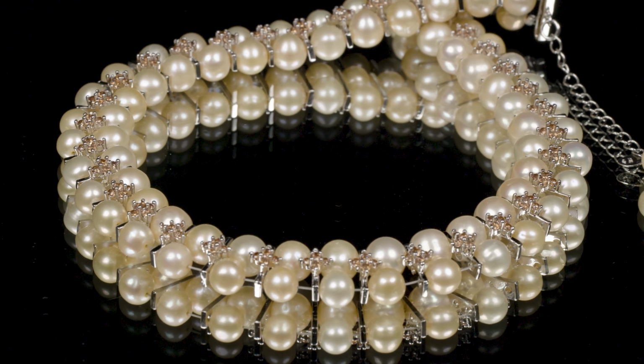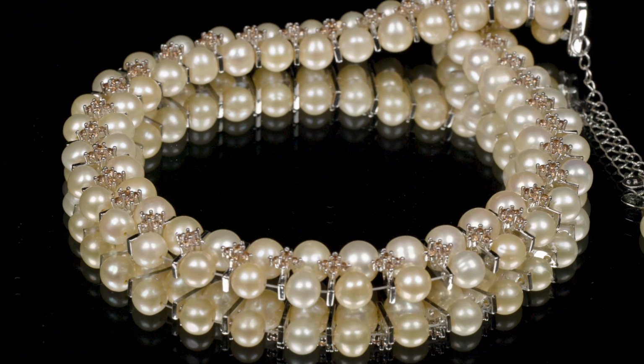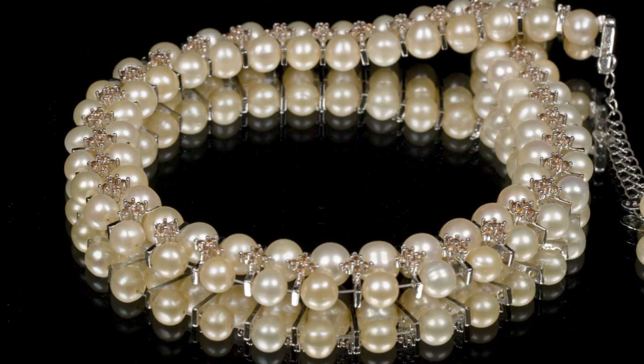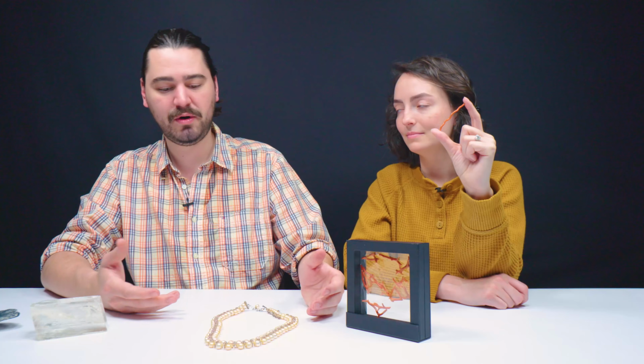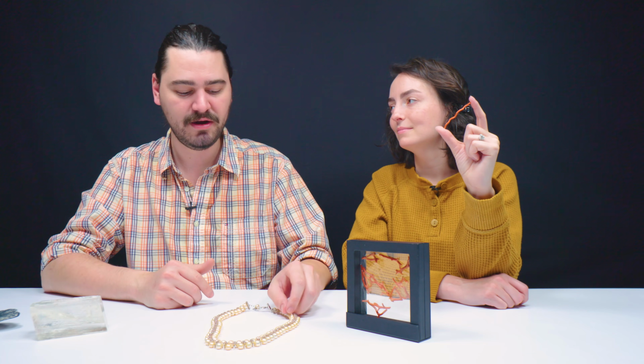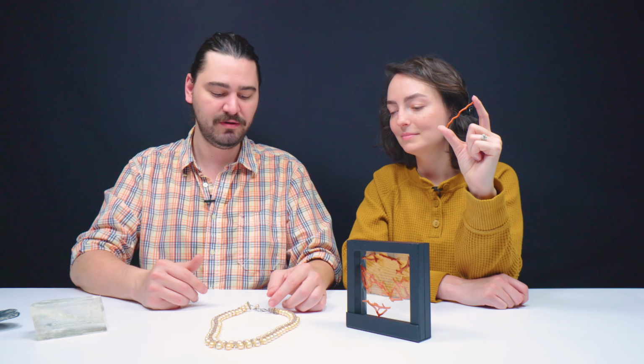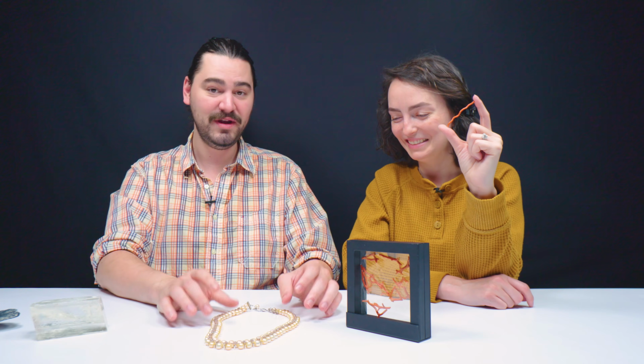Slowly over time, the nacre builds up and forms this outer coating, which pearl is famous for, that pearlescent luster on the outside. So thanks to literal shellfish, we get pearls.